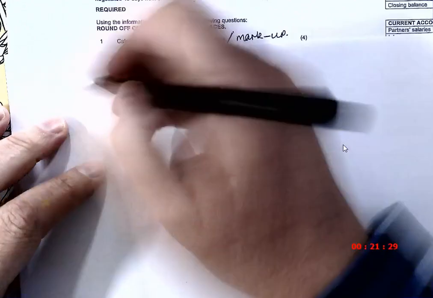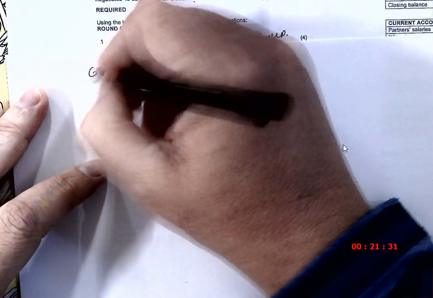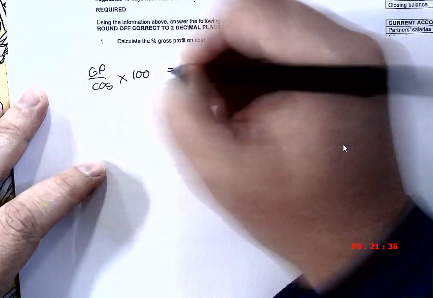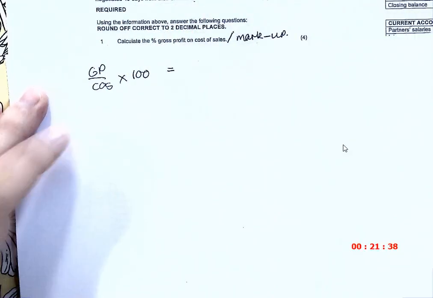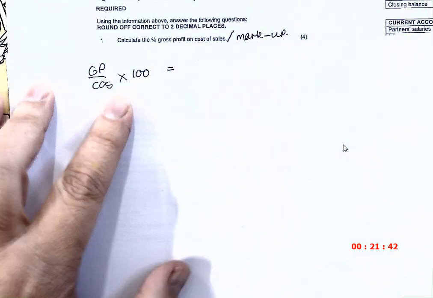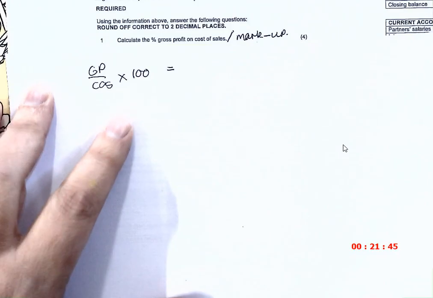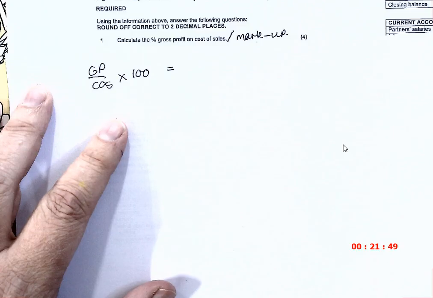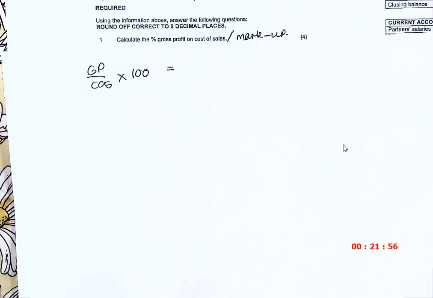Okay, so they want gross profit on top, cost of sales at the bottom times 100. And just for your info, FYI, you don't get any marks for writing down the formula. So don't waste your time writing out nice long words. Ne? Just say GP over cost. Ne? Or even GP over CS. Whatever. You don't even have to write it. You hear me? So, now, let's go look.